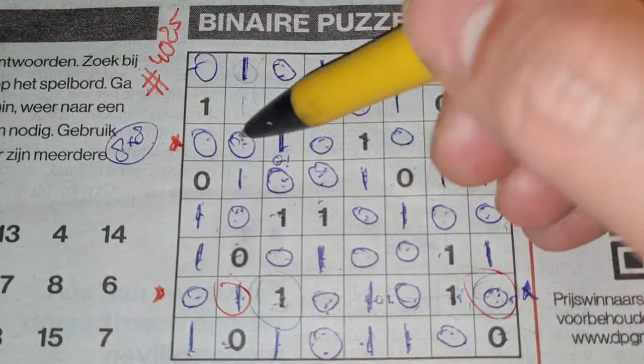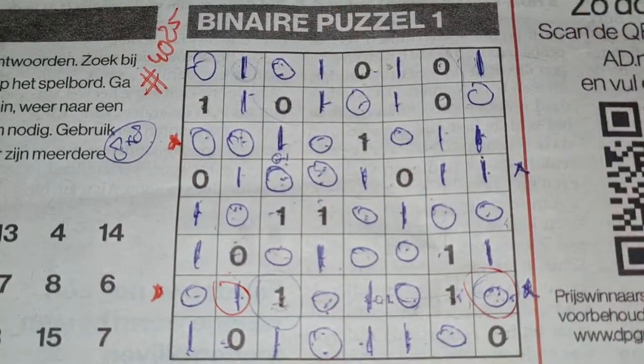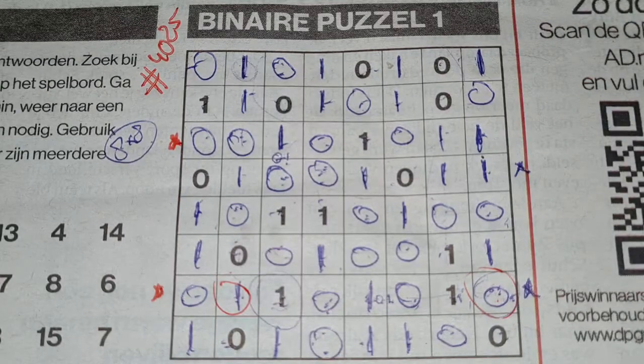1, 2, 3, 4. Oh, so the rest are 1s. 1, 2, 3, 4 1s. So the rest are O's. Finished in 6 minutes. Yes. A lot of comparing. Well, twice.